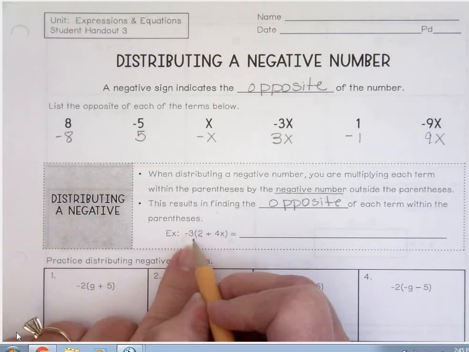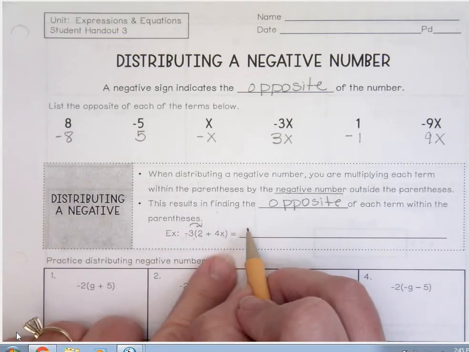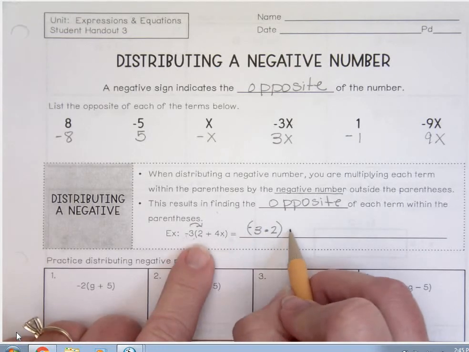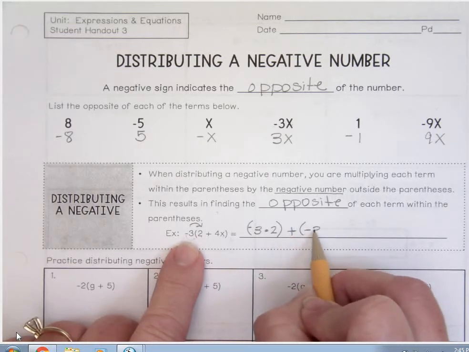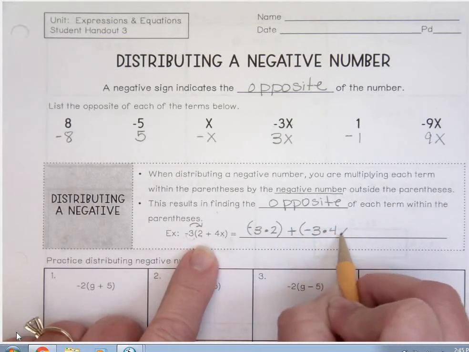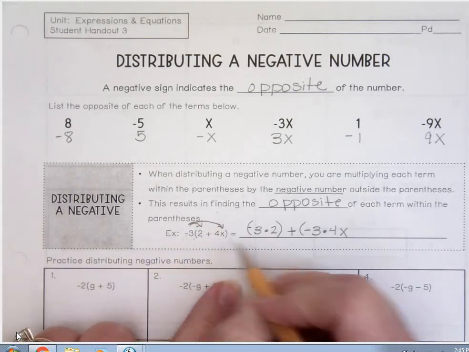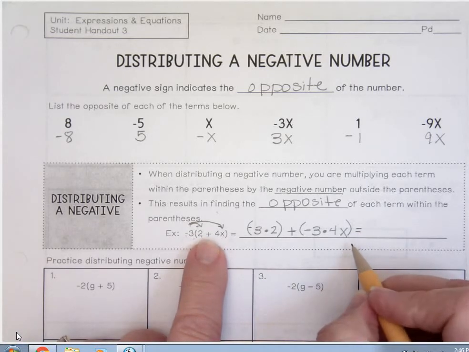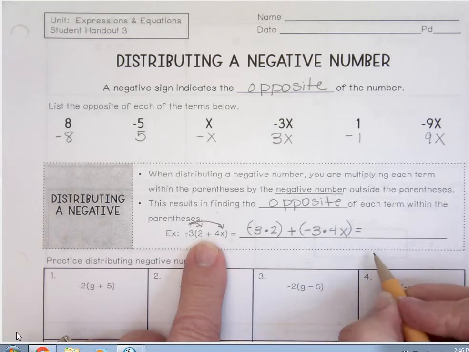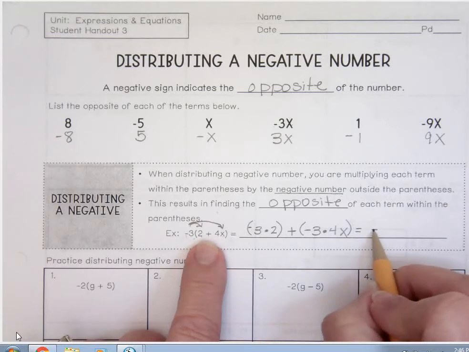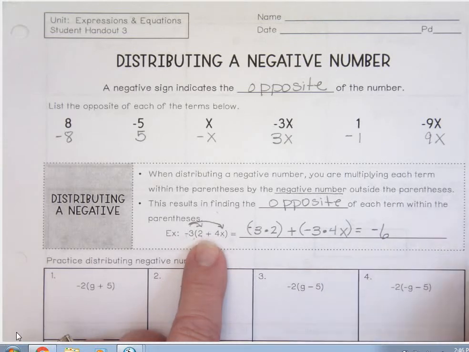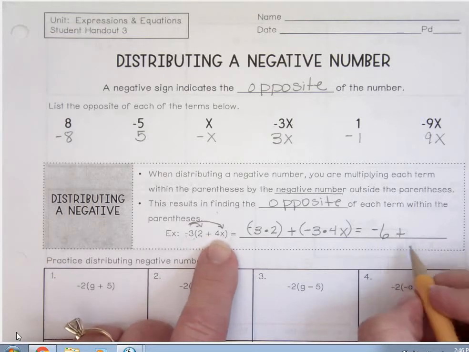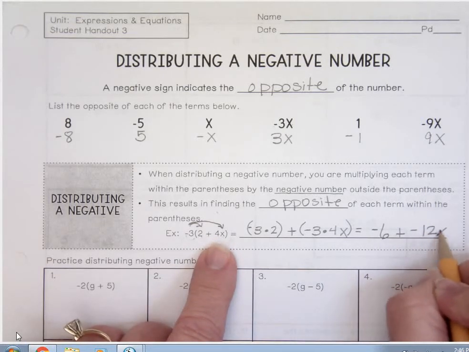So as we distribute with that negative 3 multiplied by that positive 2, and distribute the negative 3 multiplying by the positive 4x, then our result for the terms inside the parentheses will be the opposite of what they originally were. Positive 2 becomes negative 6, and the positive 4x becomes a negative 12x.